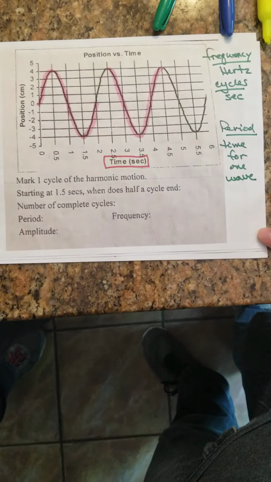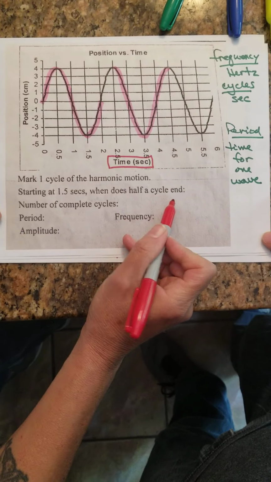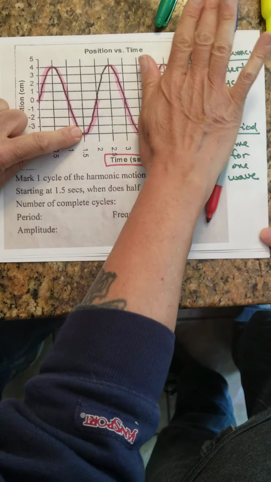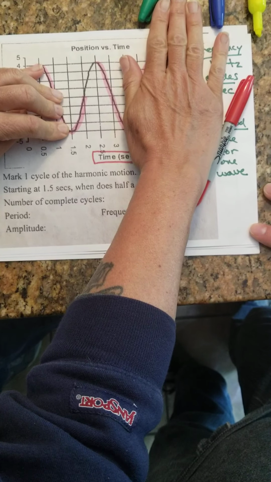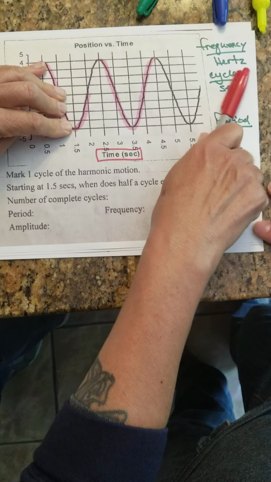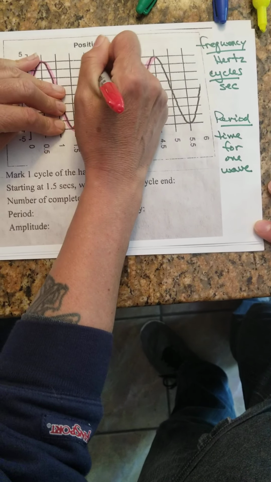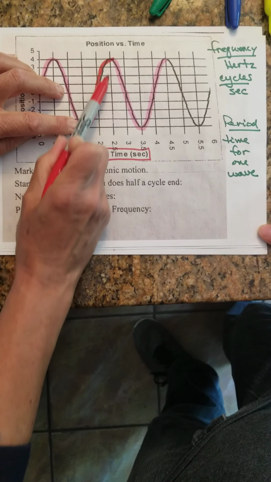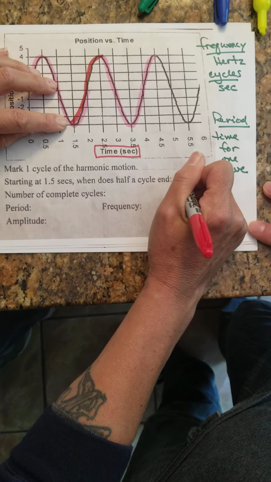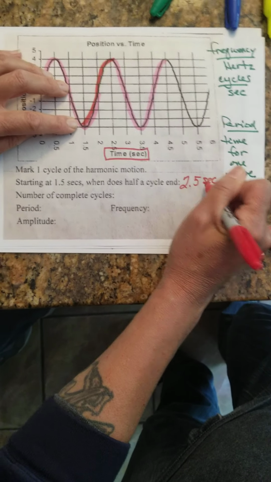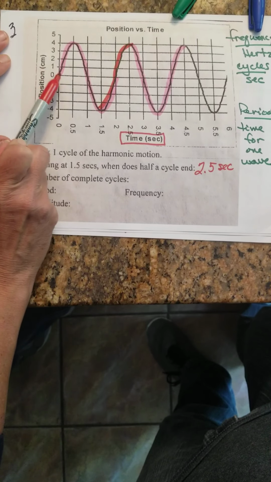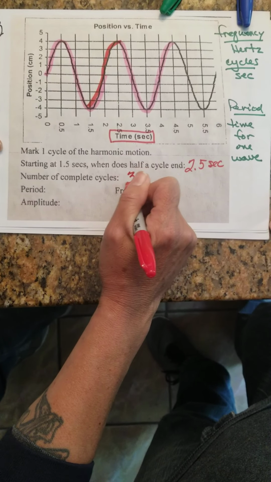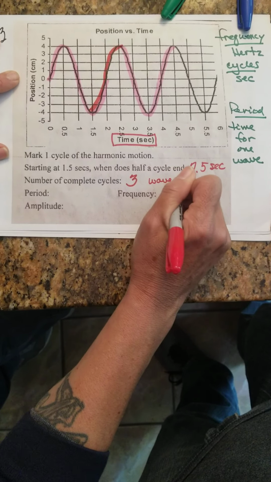Okay. It says starting at 1.5 seconds, where does half a cycle end? Well, if this is a whole cycle or a whole wave, half the wave is here. So this is half of a cycle. If I start at 1.5 seconds, half of the cycle is at 2.5 seconds. Okay, number of complete cycles or waves, we counted already. 1, 2, 3. So there's 3 complete cycles or waves.